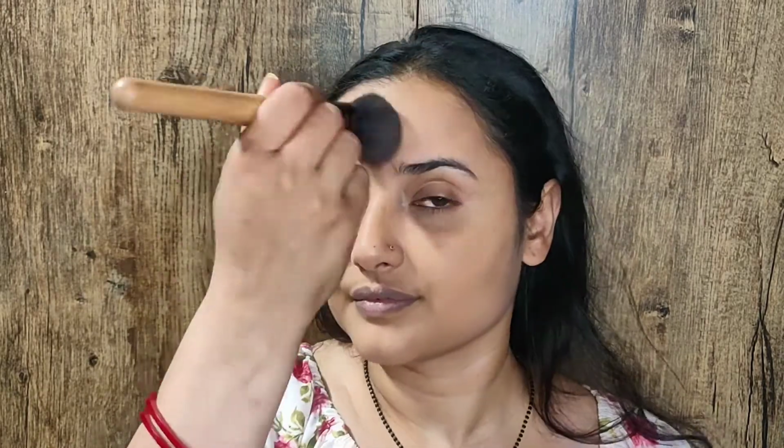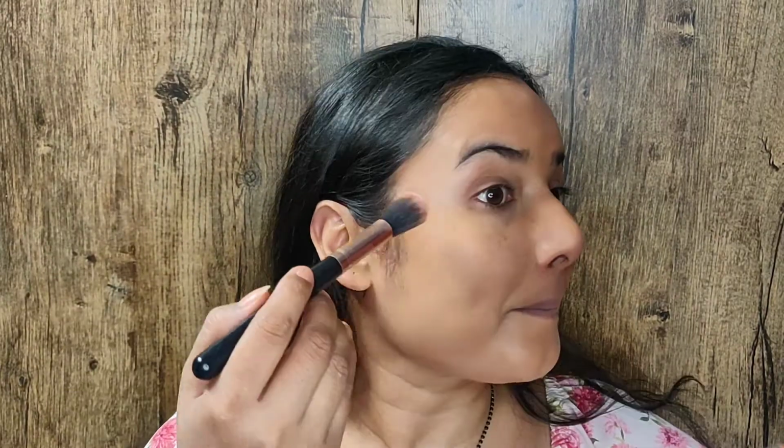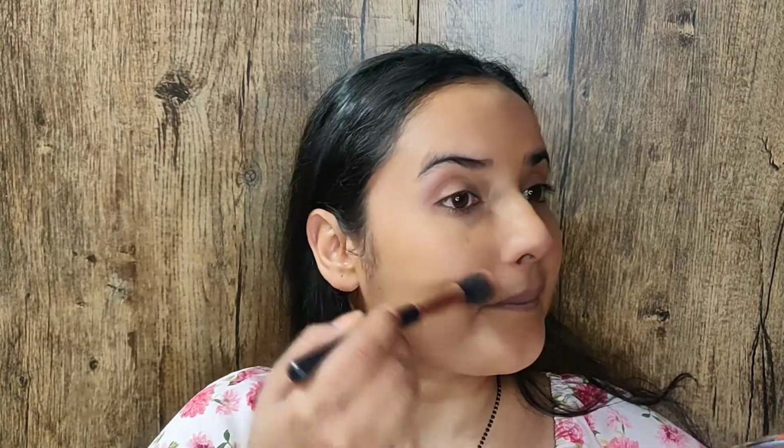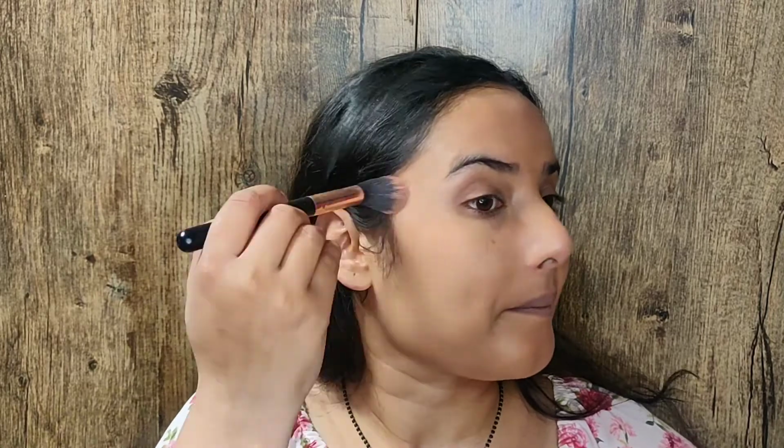To set our foundation, now we will apply loose translucent powder with a brush, fluffy brush. Tap tap on your face to give that matte look. How can we forget to apply a blusher? It's time to give your cheeks a nice pink color.